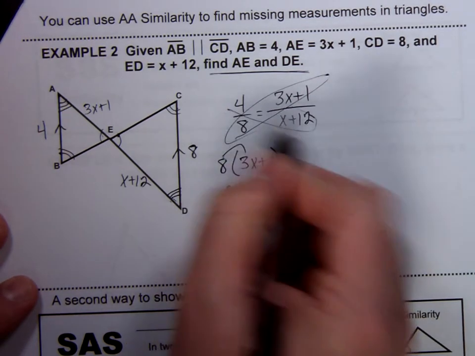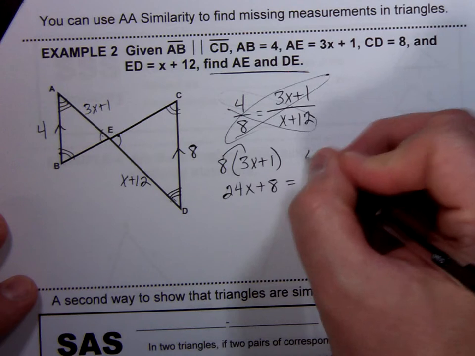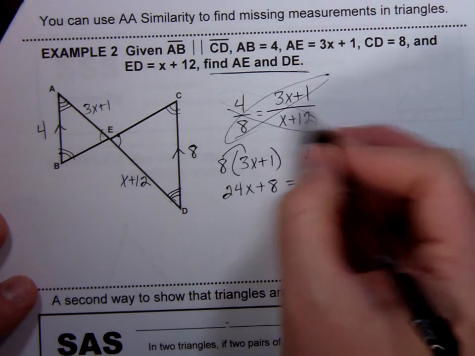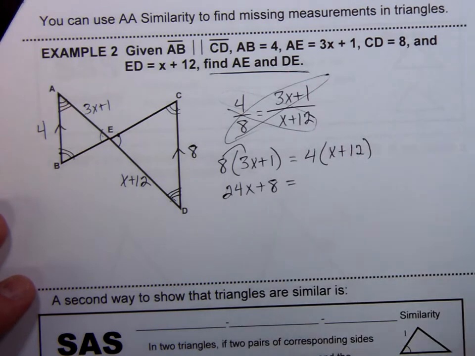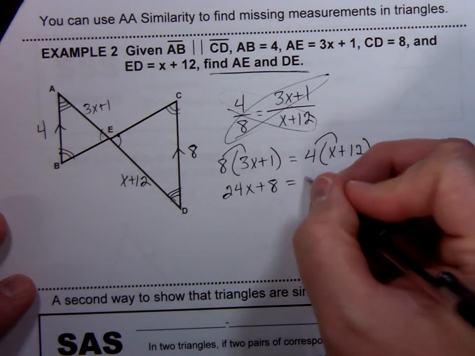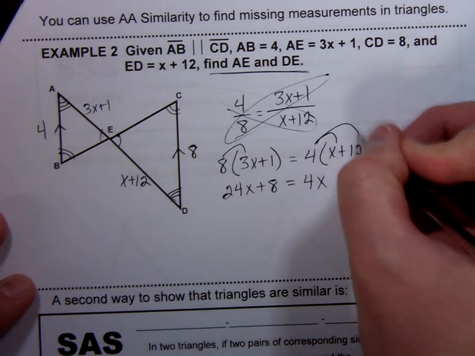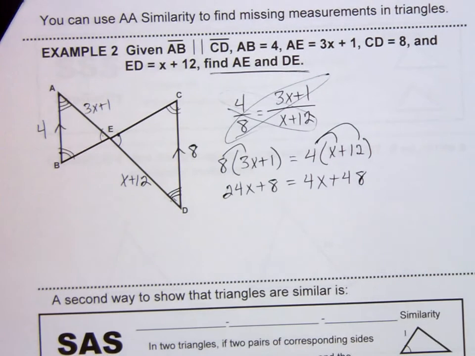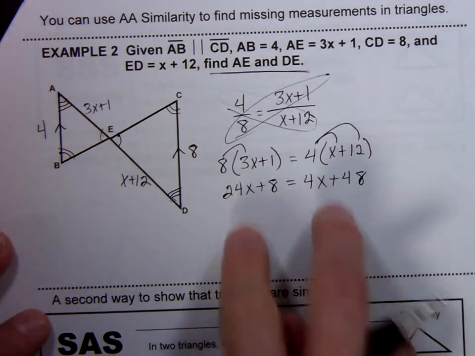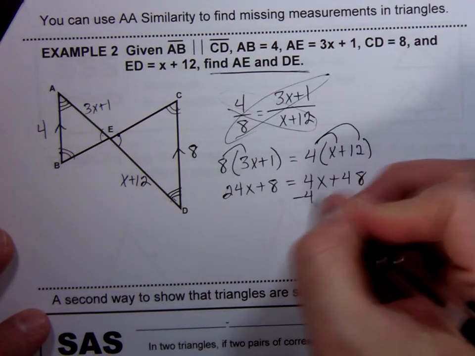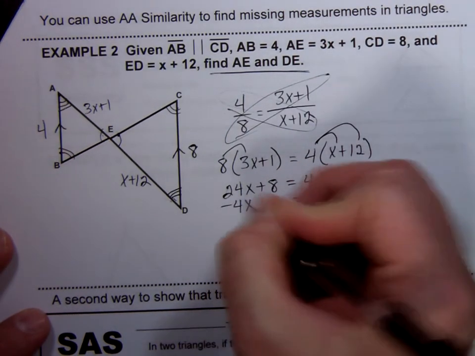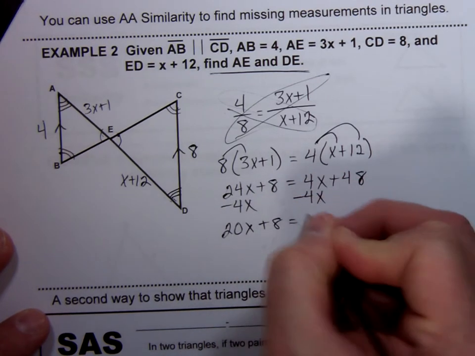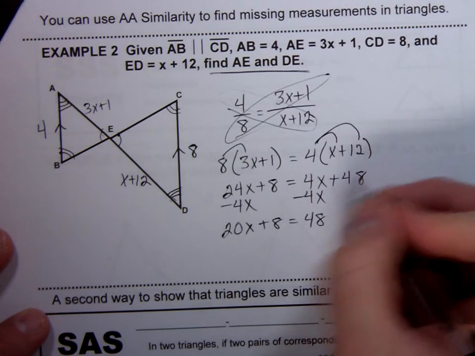Then when I multiply the other direction, I have 4 times x plus 12. And again, that 4 needs to multiply times all of x plus 12, so to make that happen, again, I have to distribute: 4 times x and 4 times 12. And from here, I'm just solving an equation. Can't have x on both sides, so I'm going to get rid of one of them. I always get rid of the smallest. So 24 minus 4 is 20 x's. That's gone. I just bring down the 48.